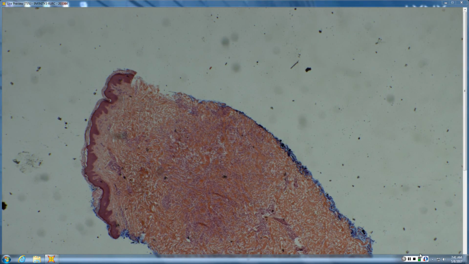In this case, NLD is top to bottom, side to side. GA is focal and patchy. GA has degeneration of collagen with replacement by mucin, and you can see the space between the collagen bundles. Well done.